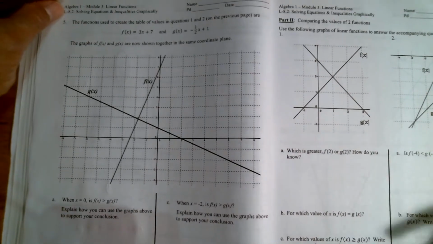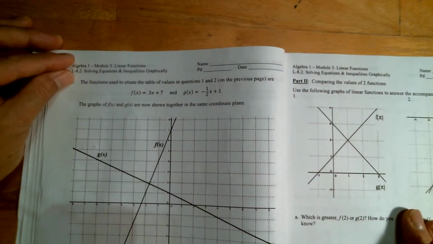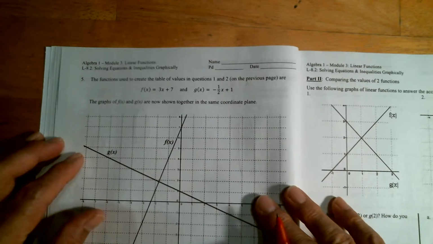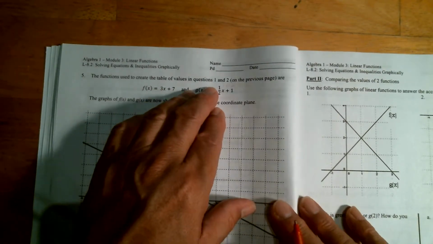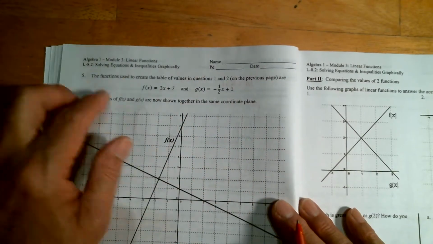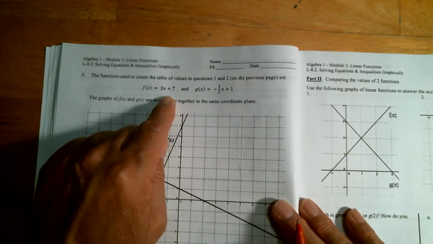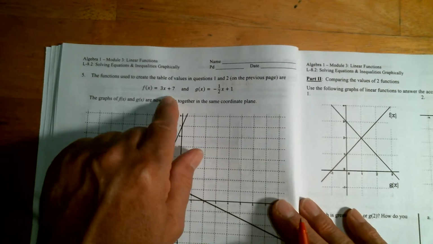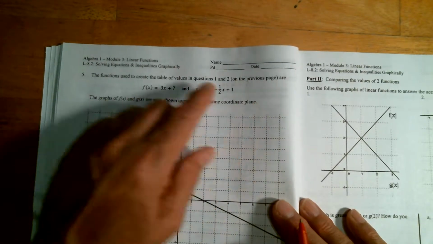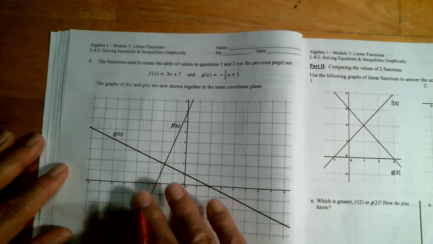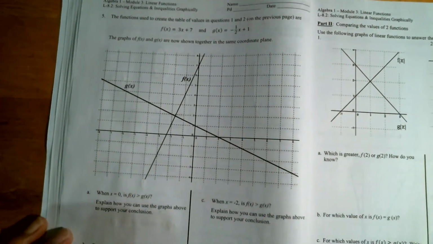Okay, we're given the functions here. Let me just adjust this right here. So the functions used to create the table of values in questions 1 and 2 on the previous page are f of x equals 3x plus 7 and g of x equals negative 1/2 x plus 1. So these are our two functions right here.